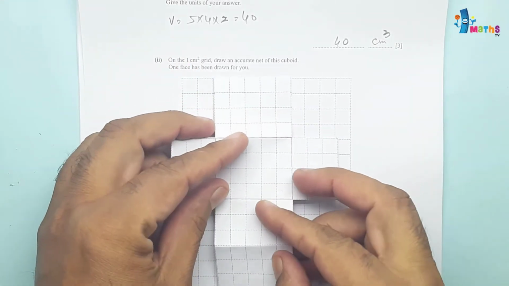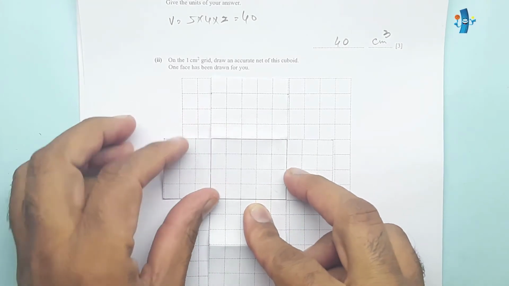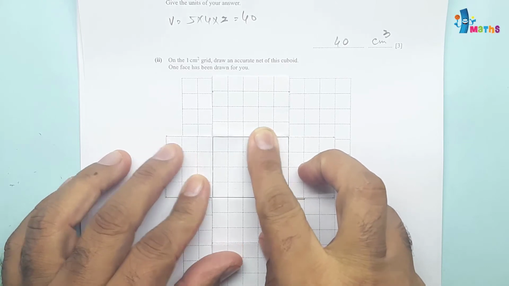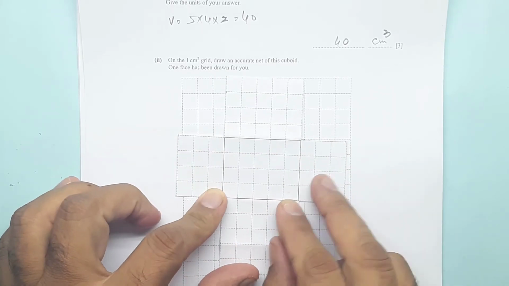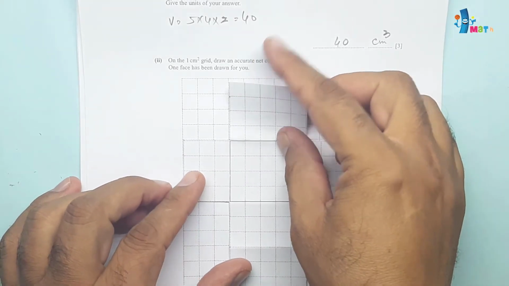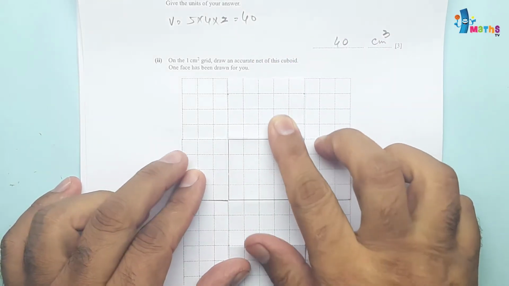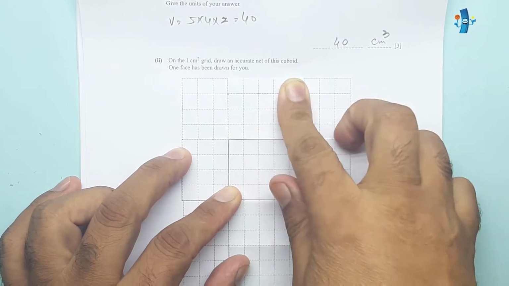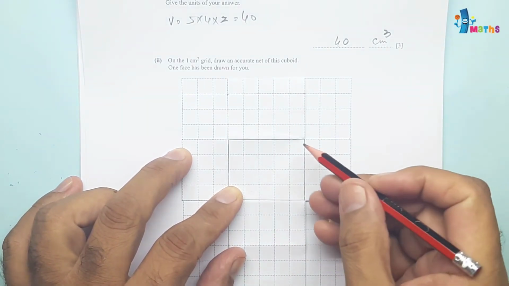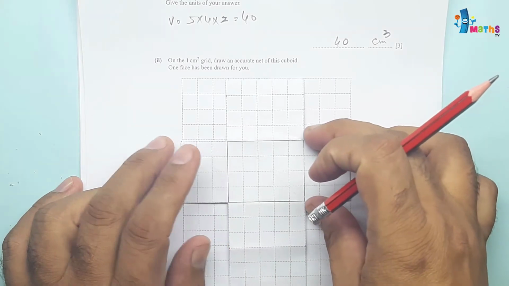So this is where we have to draw the lines. You will have to understand. For practice, it is better if you can open, for example, an empty tissue box, or some wrapper like a biscuit wrapper, and practice with that. So that will be the net.